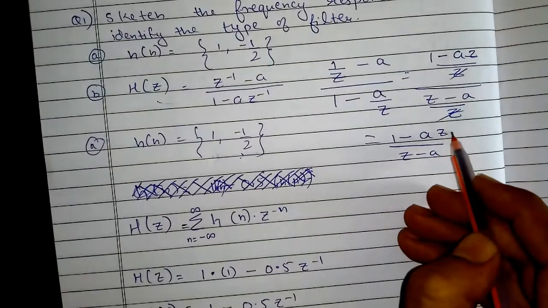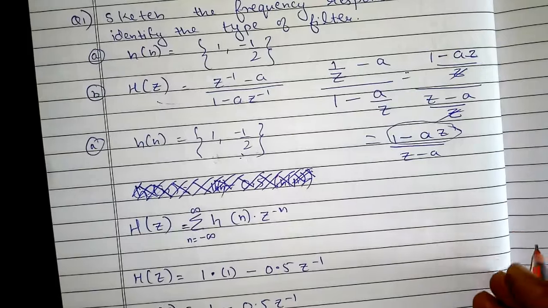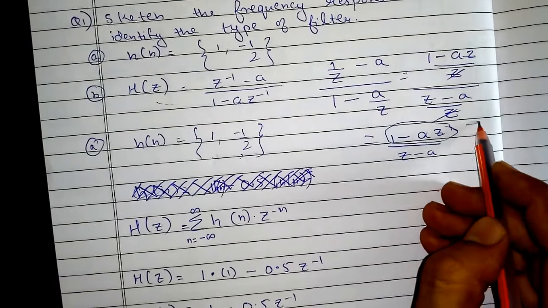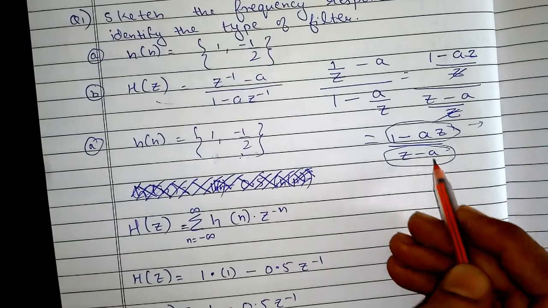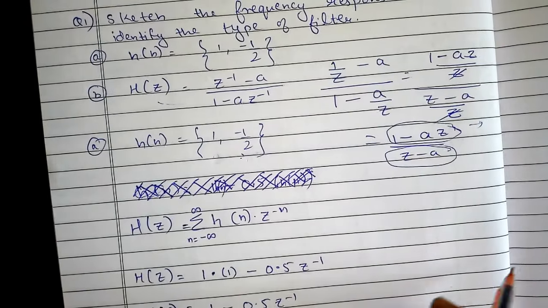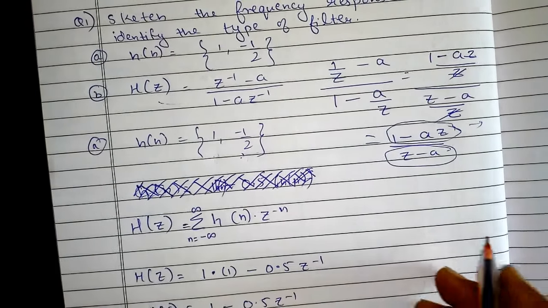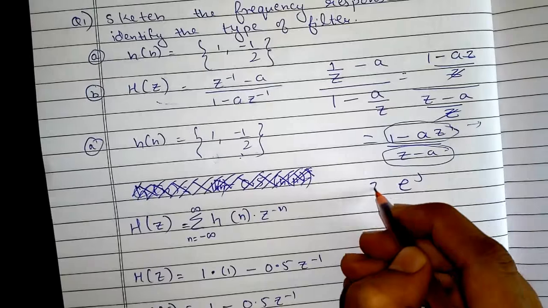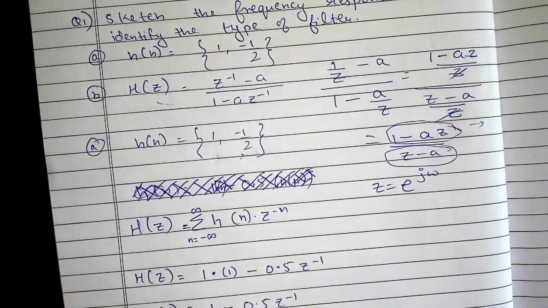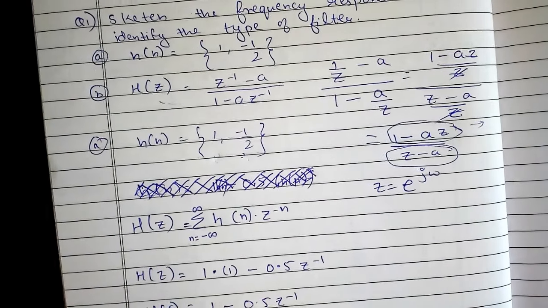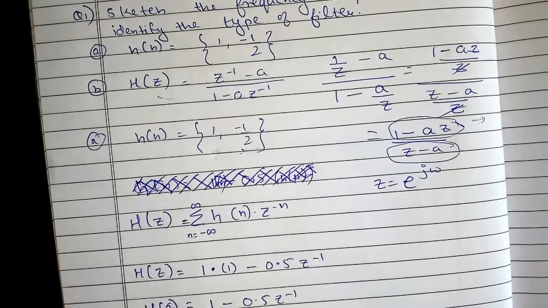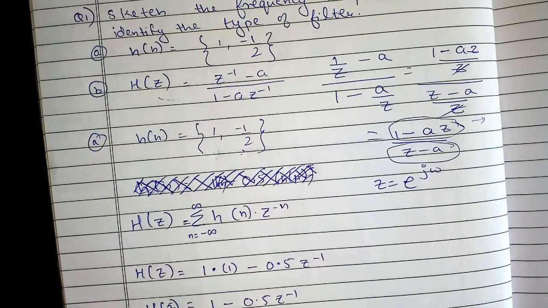Now you all know when the numerator is equal to 0, you will get the zeros, and when the denominator is equal to 0, you will get the poles. After getting this, what do you have to do? Substitute z equal to e raised to j omega.